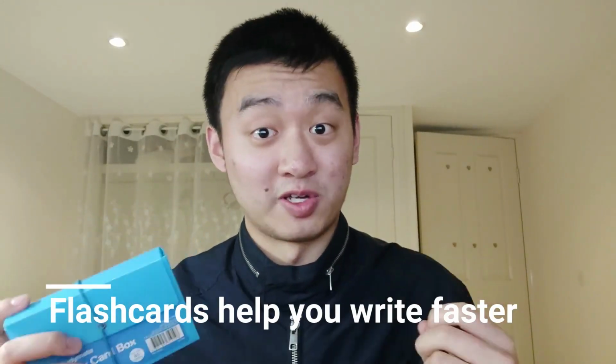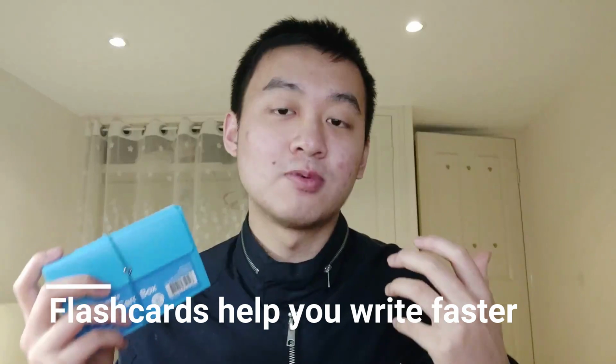The other benefit with using flashcards is that it allows you to write out answers to questions very quickly. I was able to complete the short answer section, which is worth 40 marks, in my HSC Business Studies exam in under 40 minutes. So that's a mark a minute. You should be aiming for that as well, but I will cover the time distribution as to how you should use your time in an exam in another video.